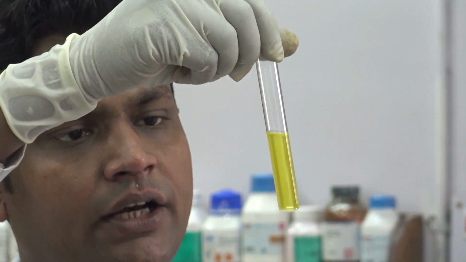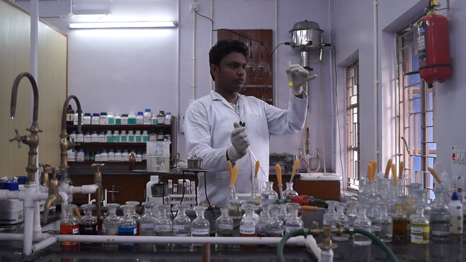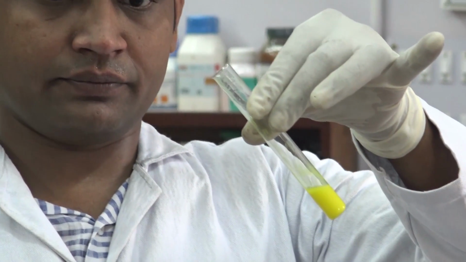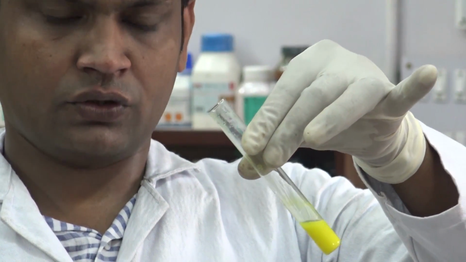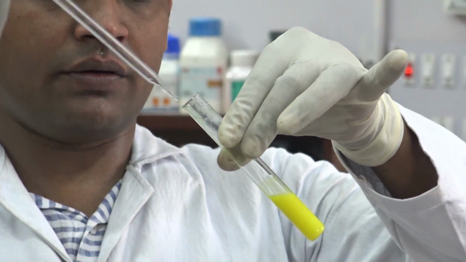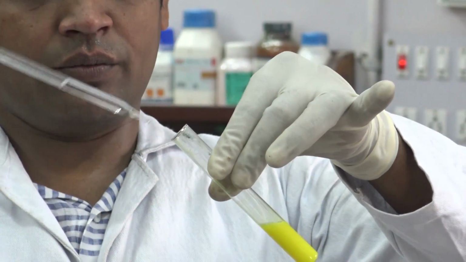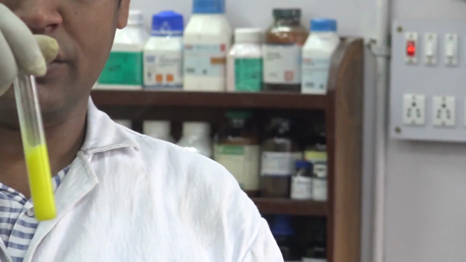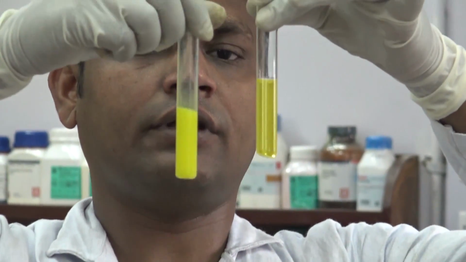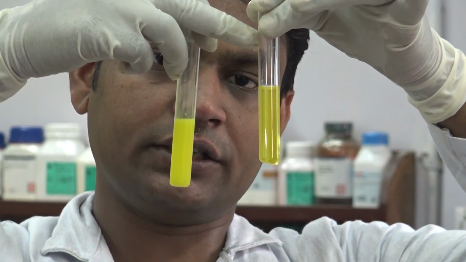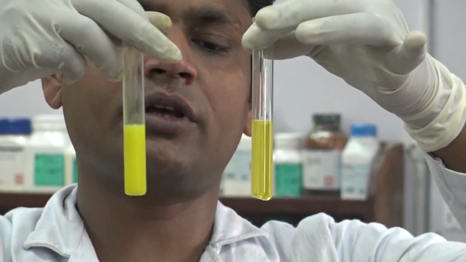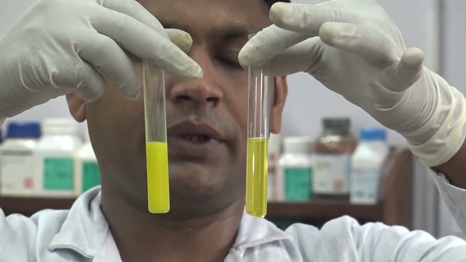In dilute nitric acid, the precipitate is soluble. In the other part, we will add dilute acetic acid, which cannot dissolve the precipitate. Here we can see that the precipitate is soluble in dilute nitric acid, but it is insoluble in dilute acetic acid. It confirms the presence of lead ion in our sample.